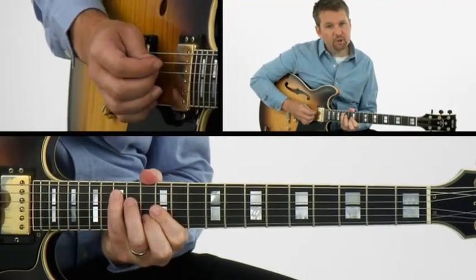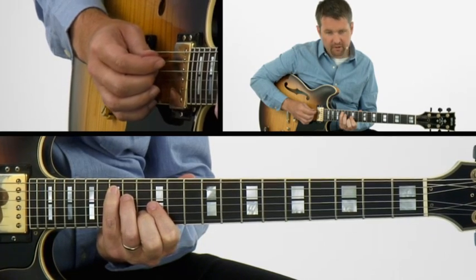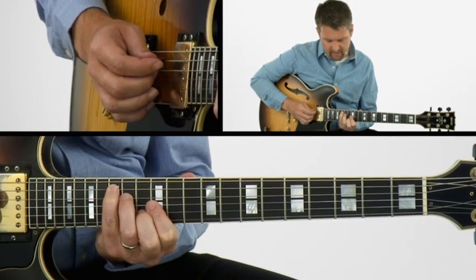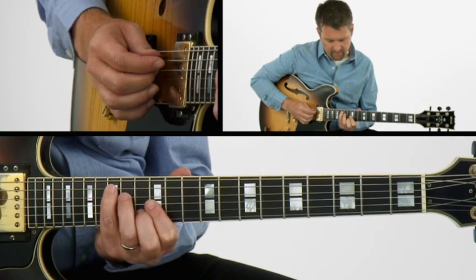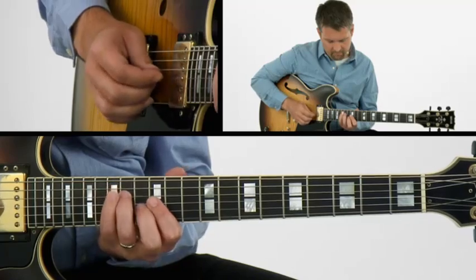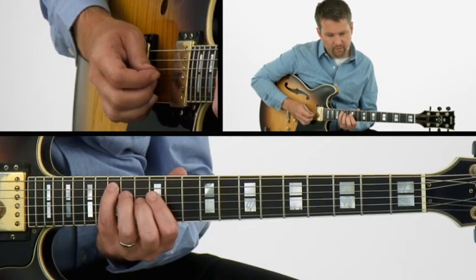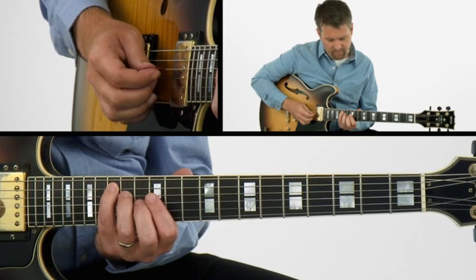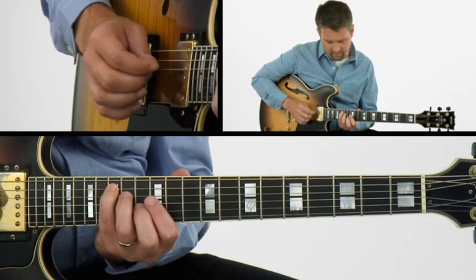And here's the C major triad arpeggio played in 12th position, going within the tonality shape itself. 2, 3, 4. And here's all the notes in that position coming out of the same tonality shape. 2, 3, 4.